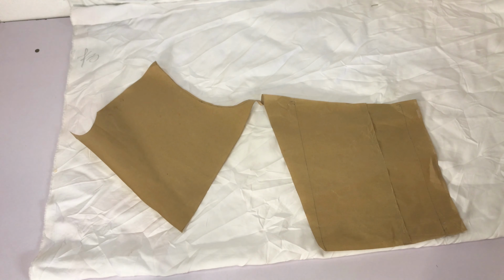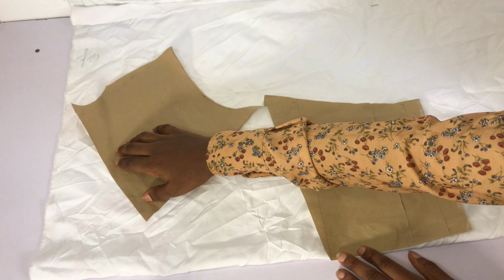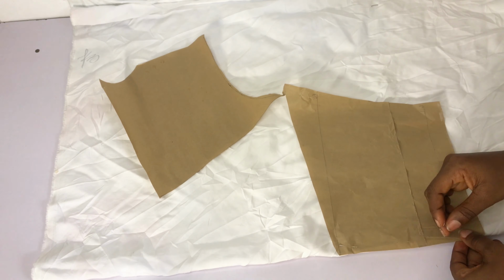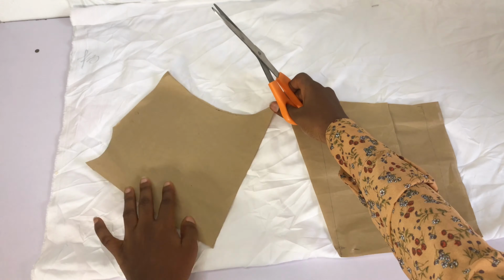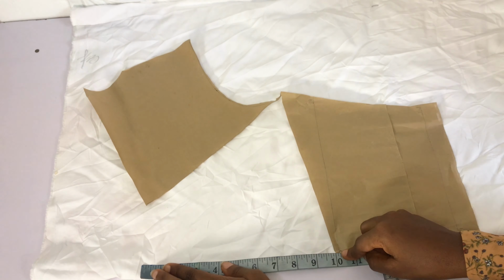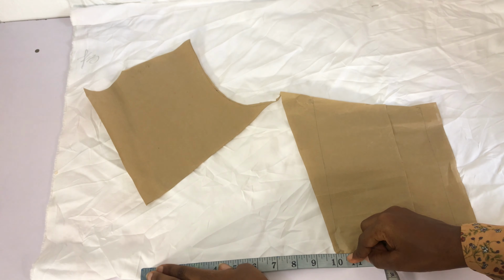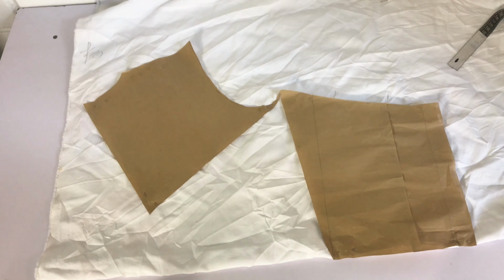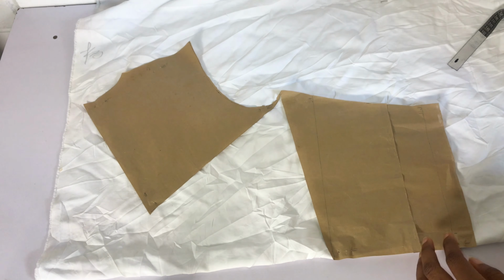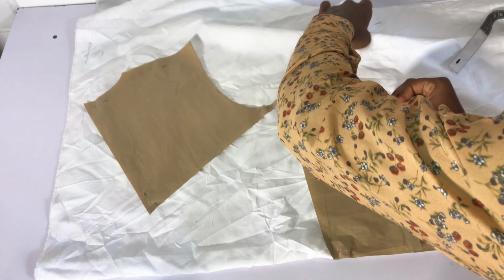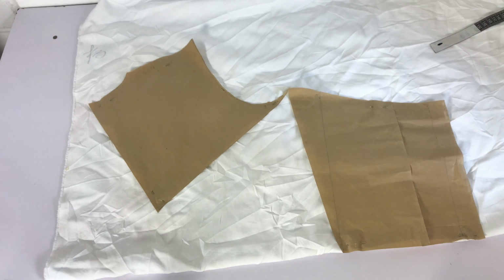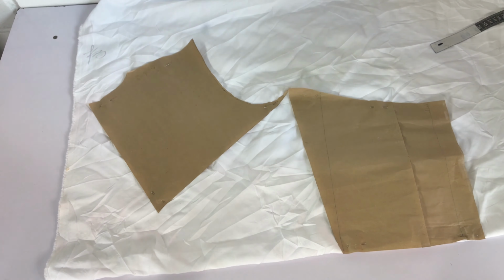I'll go ahead and place my pattern paper on my fabric like this, and then I'm going to pin the center front just like you see me doing. After doing that, I'm going to open up this area. I'm just going to open mine by 10 inches, because I don't want my chest area to be too open. If you want to achieve what you can see on the thumbnail, you can open yours up very well, but I'm going to stop at 10 inches. I'll pin my pattern paper down on the fabric so that it will not move.